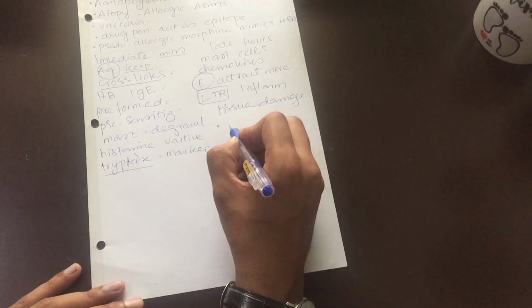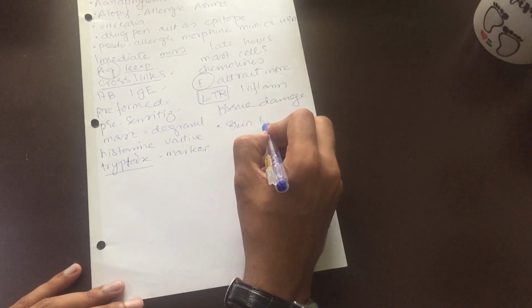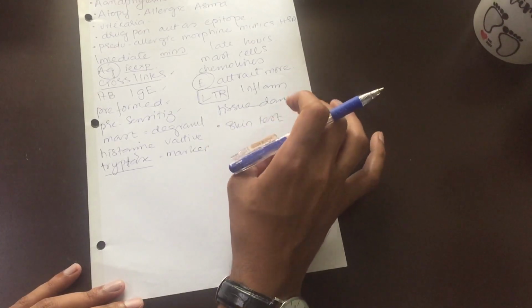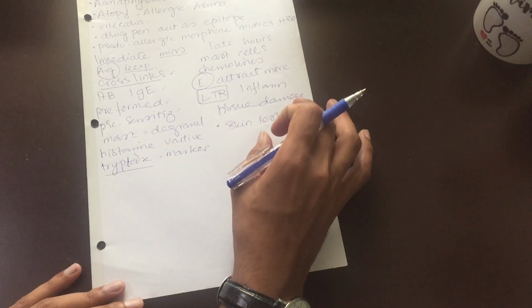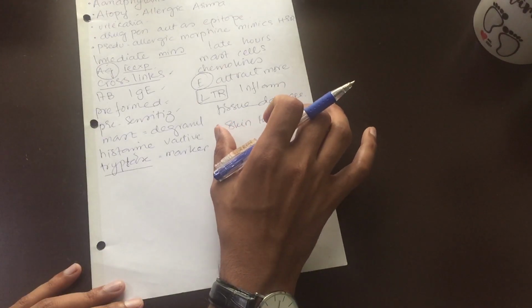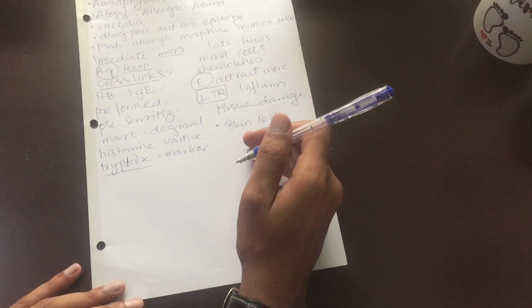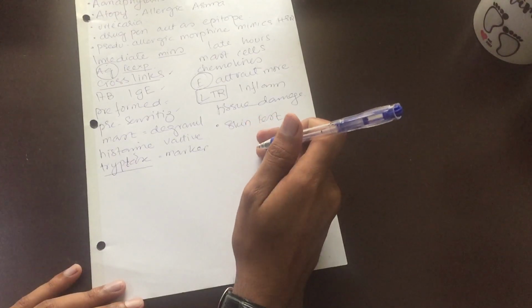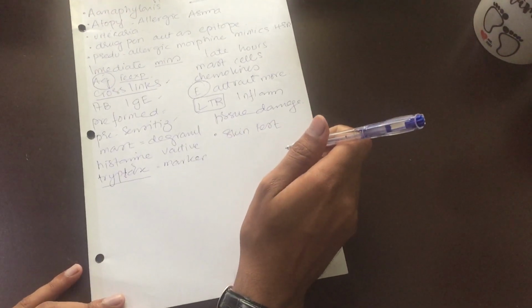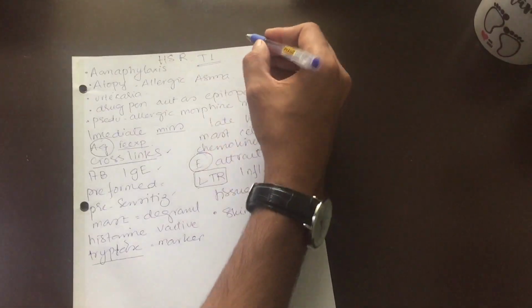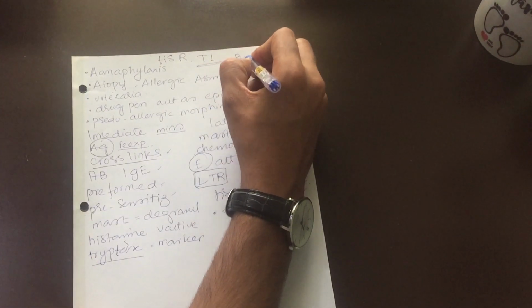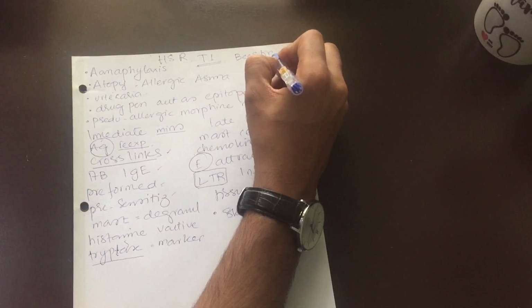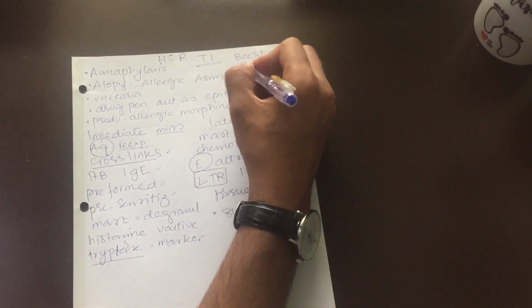this hypersensitivity, we have a skin test in which we give some allergen to that particular individual, and want to know if the person is allergic to that thing or not, and especially in bee stings, we have hypersensitivity reaction.